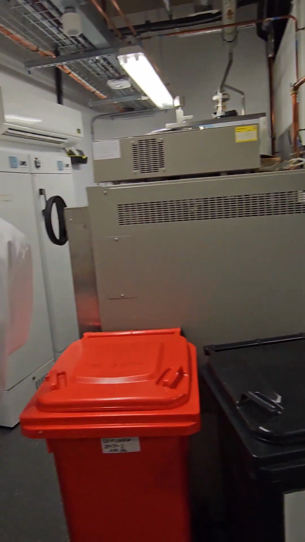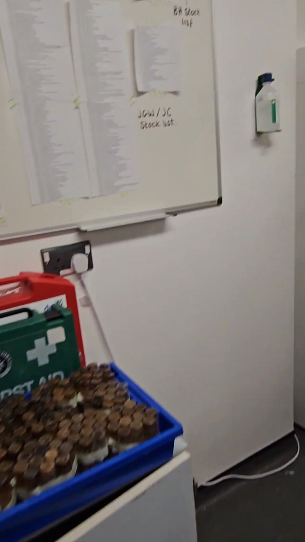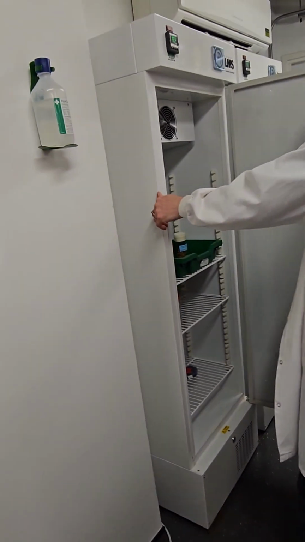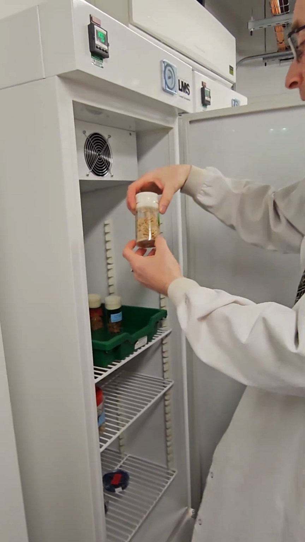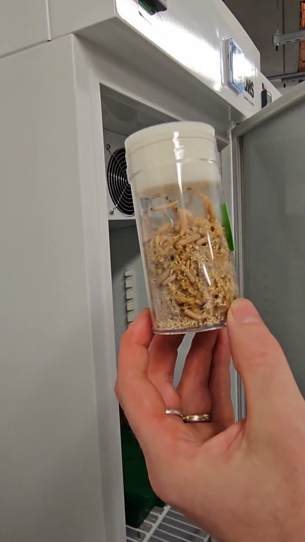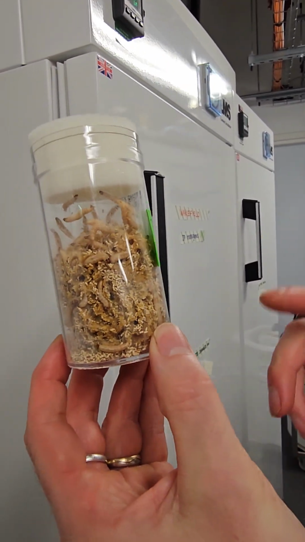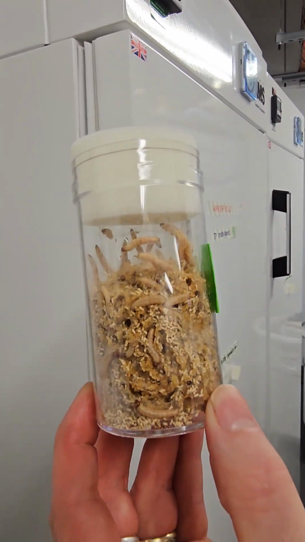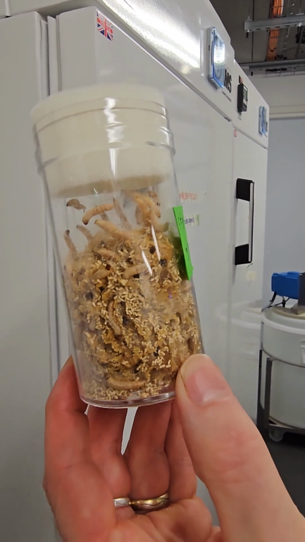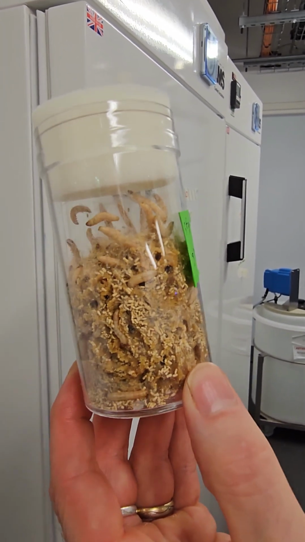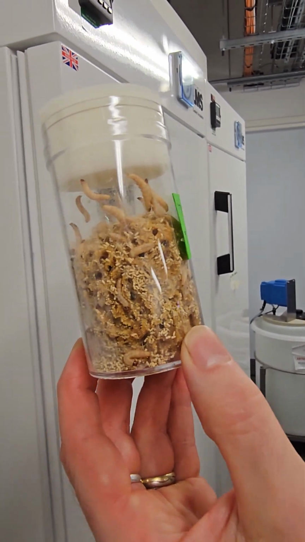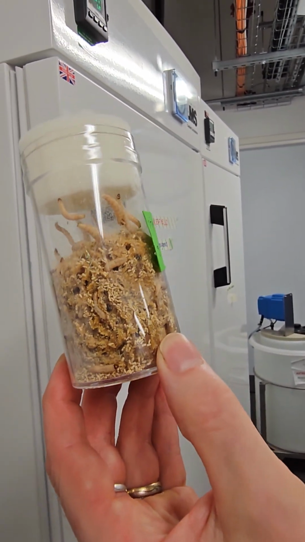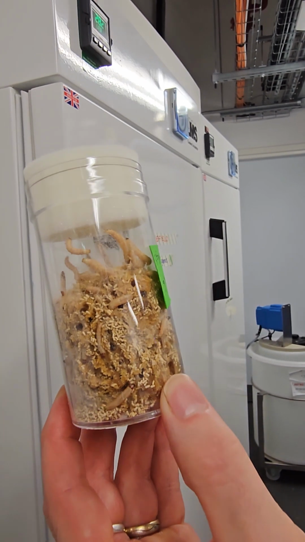So, our moths. This is a modified example, similar to the flies. We have a source of food, which is again a mixture of a carbohydrate source like maize and flour, but this one has honey in it, because obviously they like honey. They come from the hives.